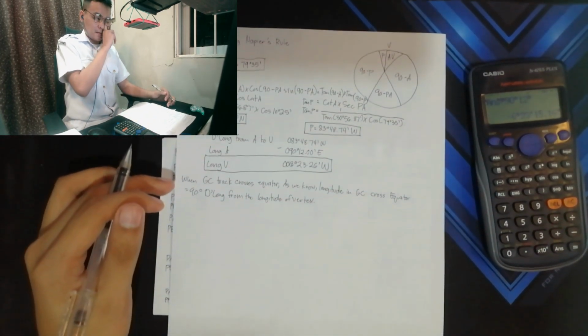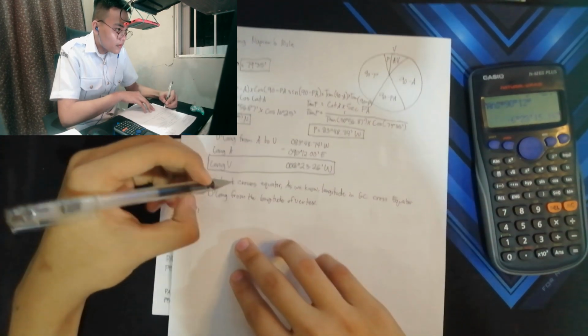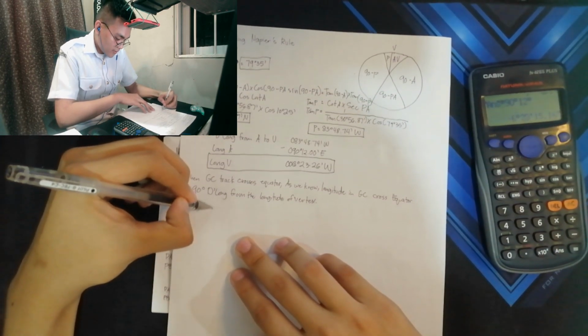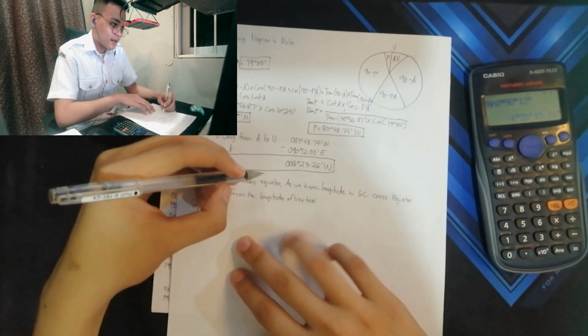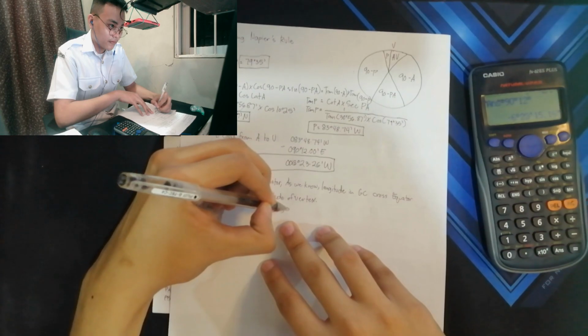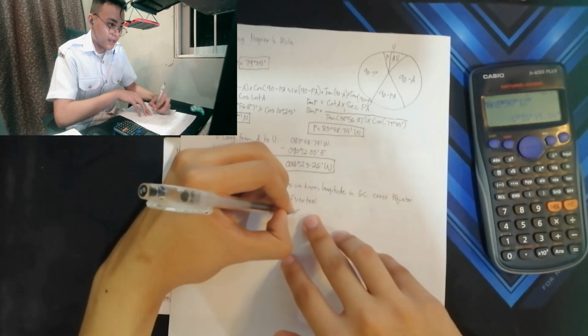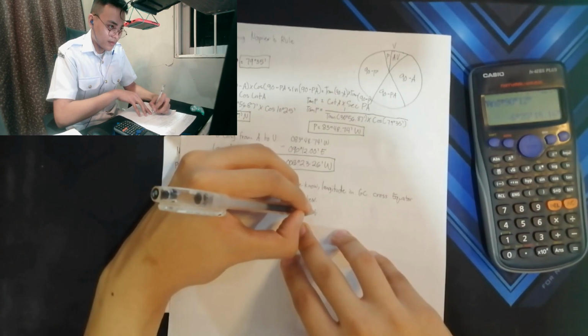So here, as you can see, the longitude of vertex is 005, that is 00 degrees 59.30 minutes west.